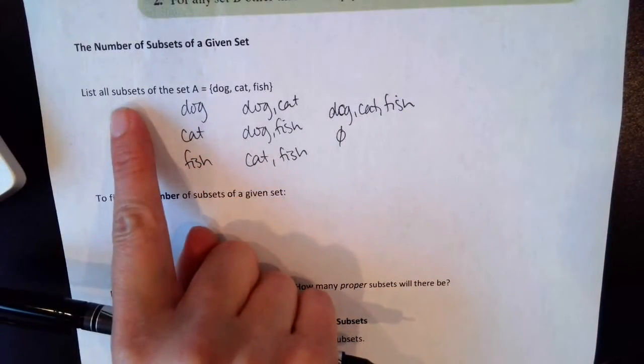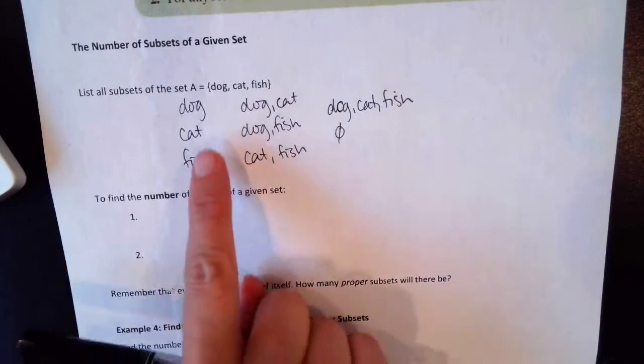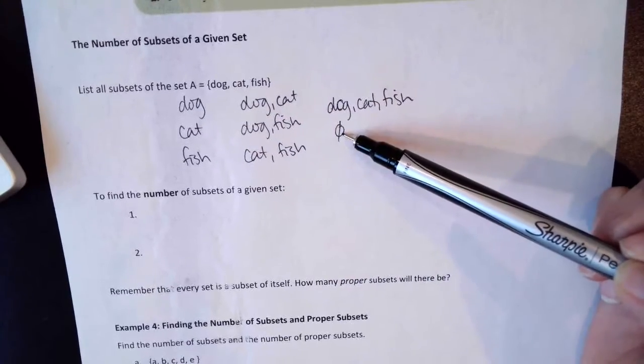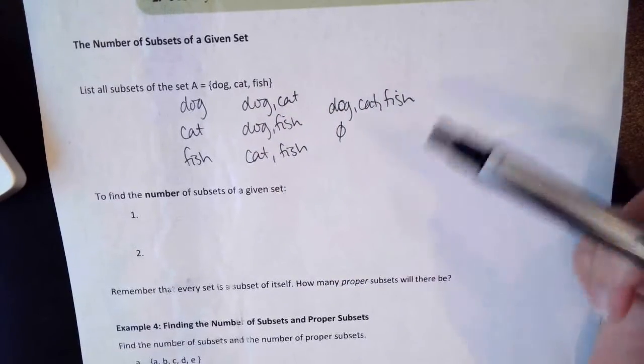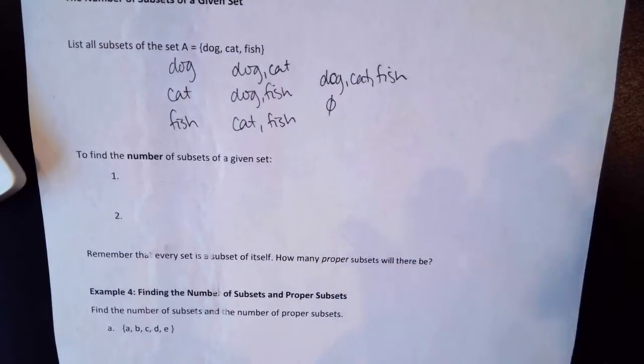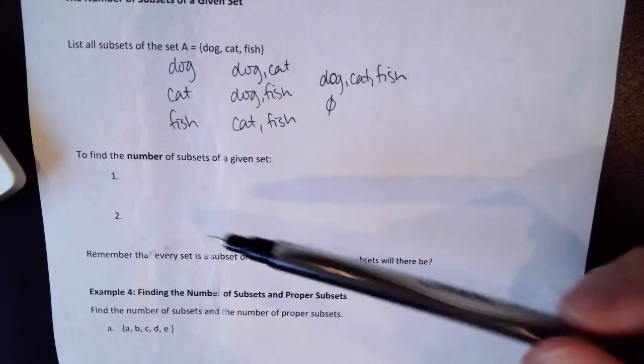So here's all of my subsets. Whenever it asks you to list them all in math, this is what it's wanting. If you look, there's 1, 2, 3, 4, 5, 6, 7, 8 of them. There's 8 subsets. But what if I gave you a bigger set? What if I gave you a set with like 10 things in it and I said, how many subsets are there? That would be really annoying to write down all these possibilities. So there is a formula.